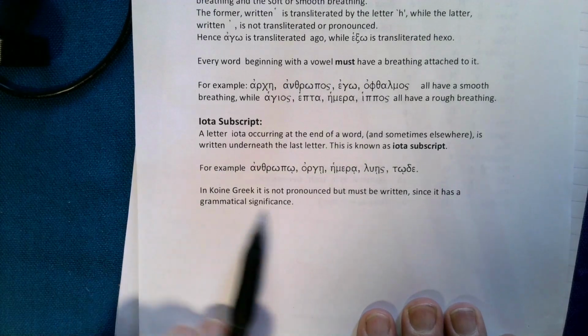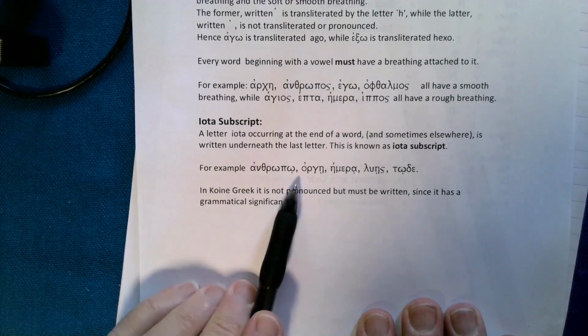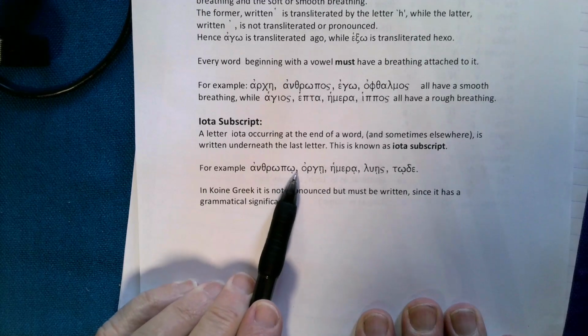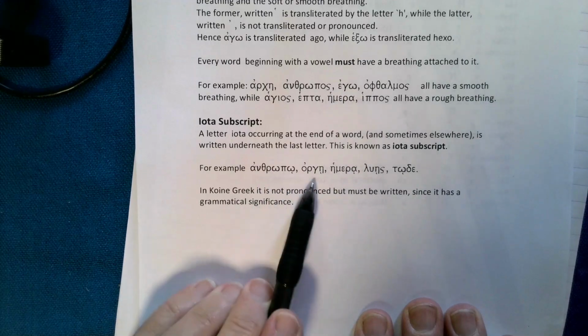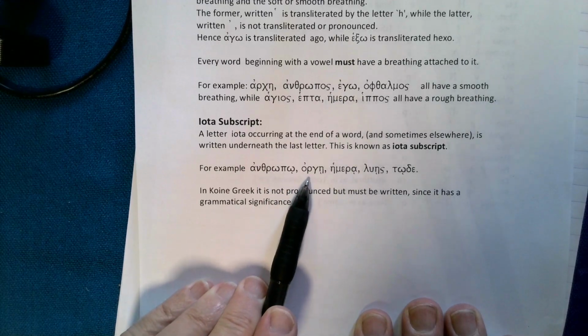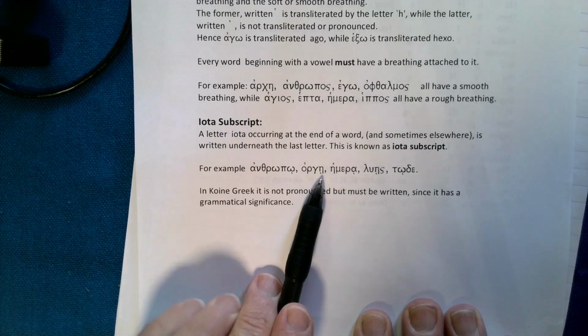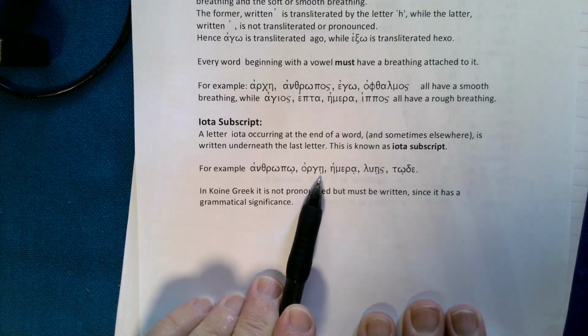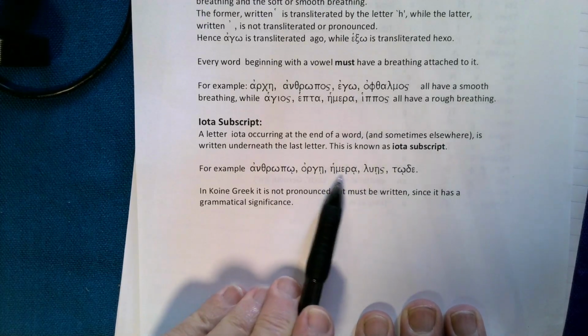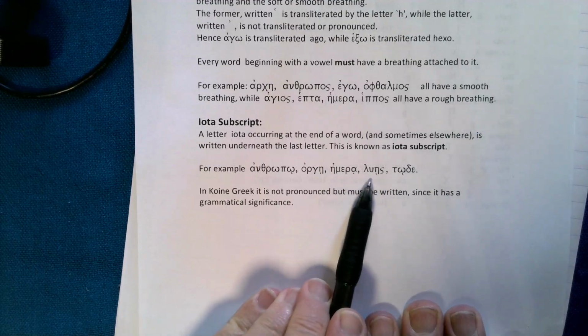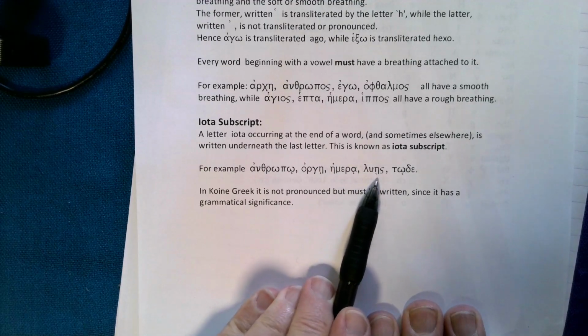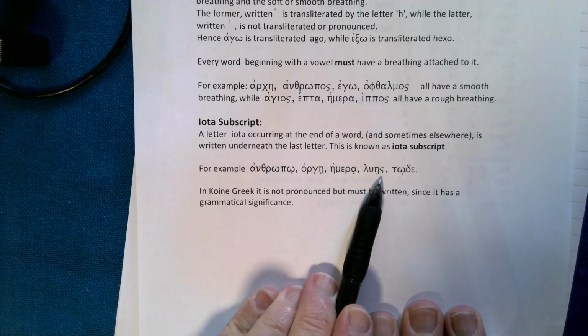So here's an example. We get anthropo. You don't pronounce it, but there's a little iota written down the bottom here. Or orge. Orge means anger. You don't pronounce it, but you must write it, just note it's there. Hemera. You can get it in the middle, so lues, with the correct accent.